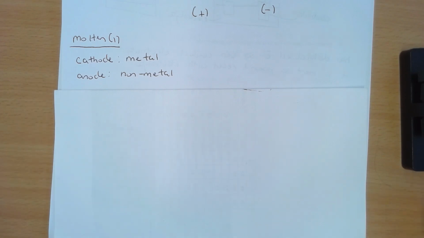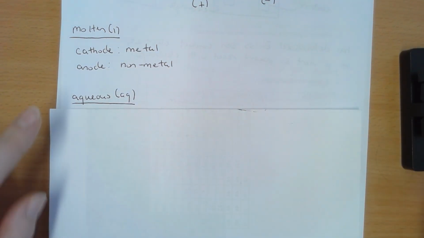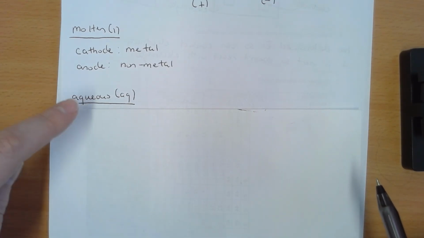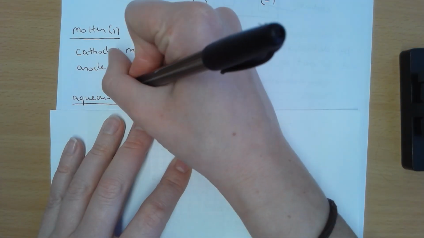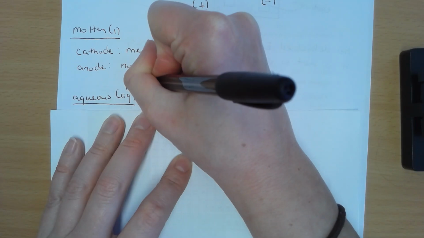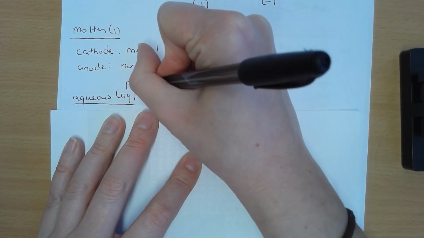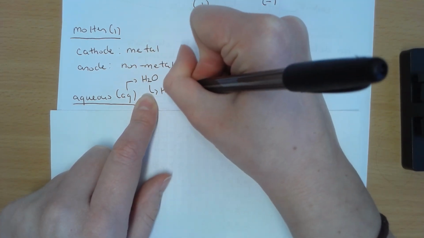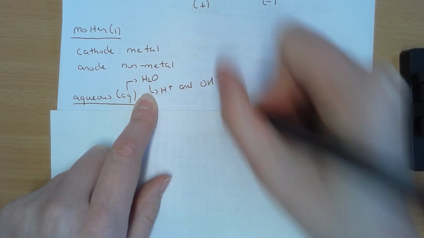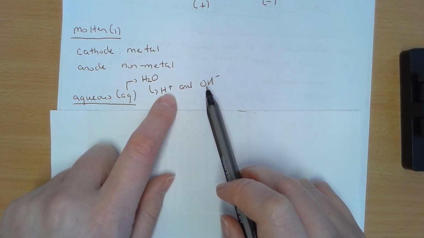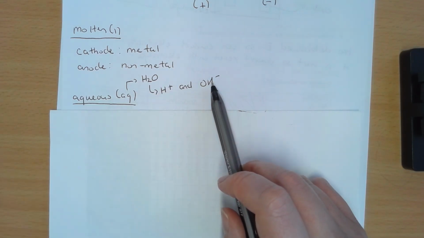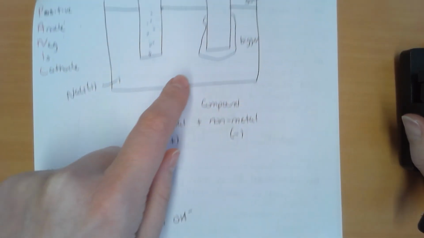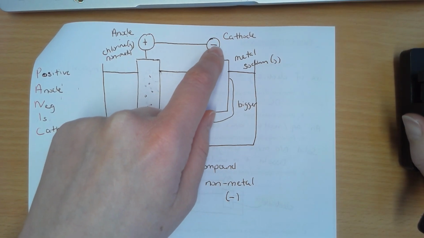So that's straightforward, okay? But if your ionic compound is aqueous, so you've dissolved it in water to make it conduct electricity, then aqueous means you've got water present. And if you've got water present, water can split up into H+ and OH-. We saw these ions last time when we were looking at acids. And because the hydrogen is positive, hydrogen will also go to the negative cathode.